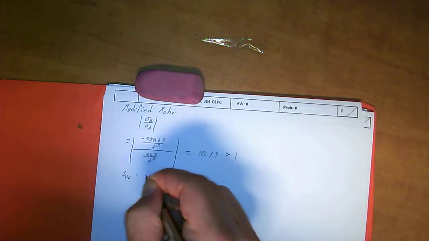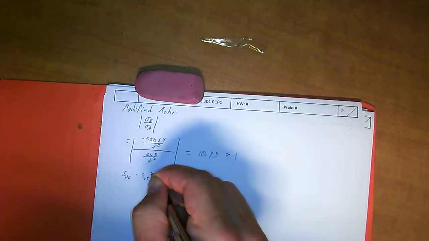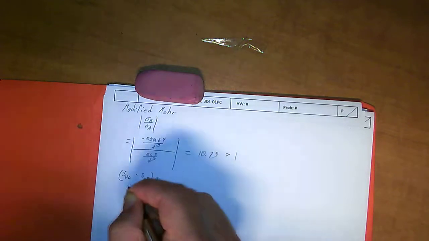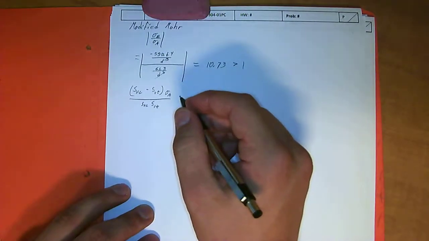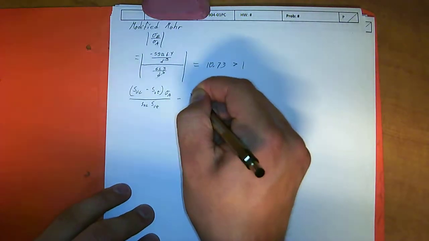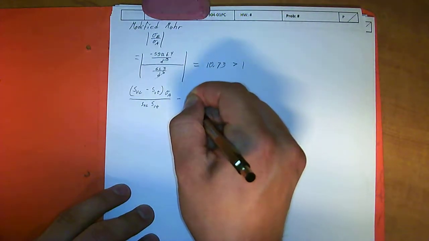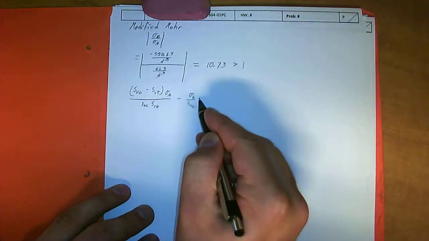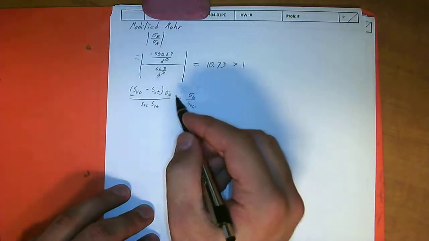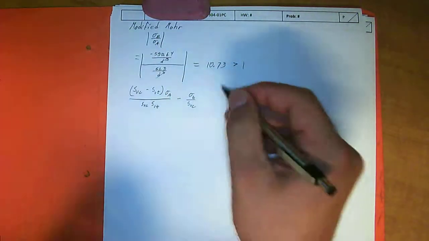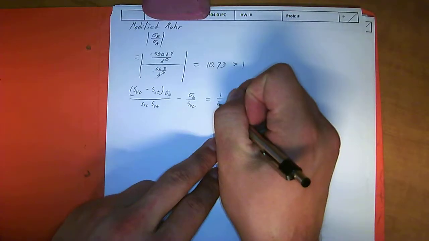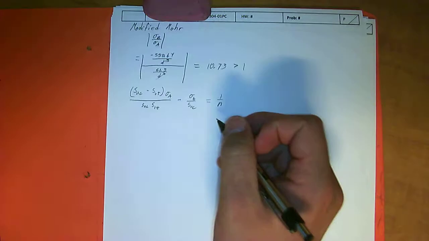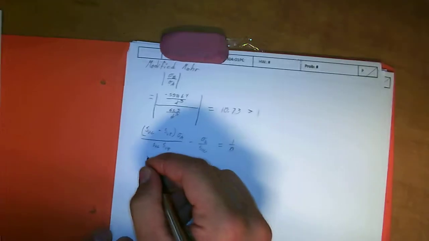which is equal to SUC minus SUT times sigma A all over SUC SUT. I'll bring that up there a little bit so you guys can actually see it. Minus sigma B all over SUC. I know I'm switching between capital and lowercase letters on these, but A is A and B is B. We're not that specific with the variables in this case, so just bear with me on that. 1 over N. I'll say N right now, which is the factor of safety.